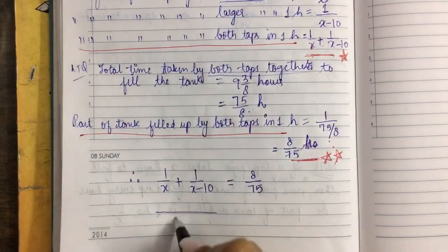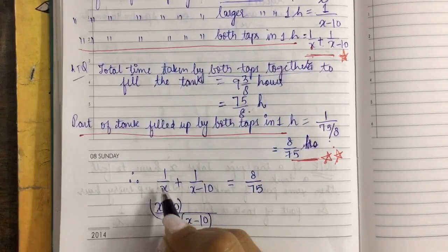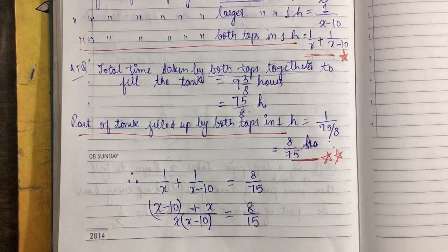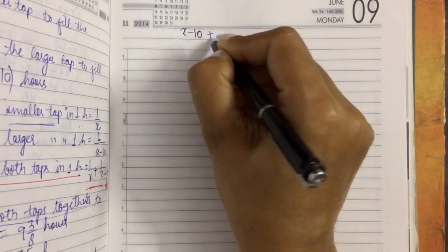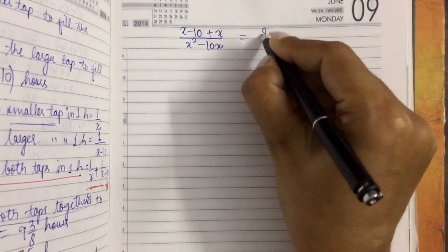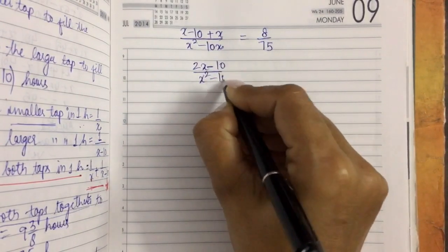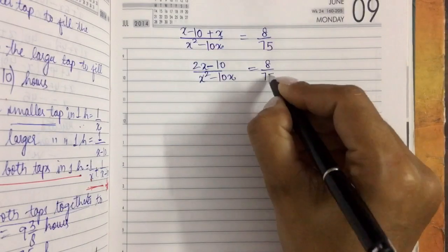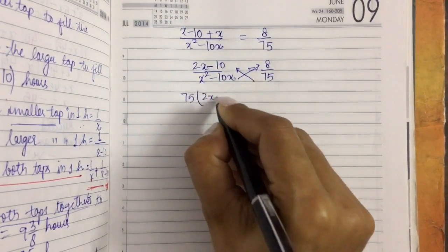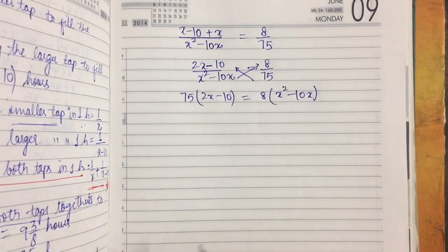Let's take the LCM on this side. Multiplying the denominators. For the numerators we cross multiply. Let's simplify further. On simplification, the numerator is x minus 10 plus x over x square minus 10x equals 8 by 75. On this side we have 2x minus 10 over x square minus 10x equals 8 by 75. Now we cross multiply. So 75 into 2x minus 10 equals 8 into x square minus 10x. Simplify and obtain a quadratic equation.